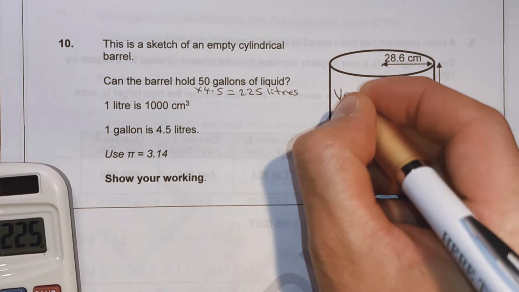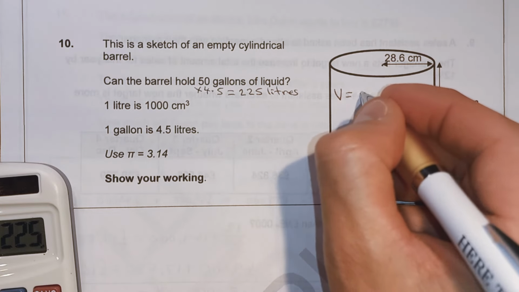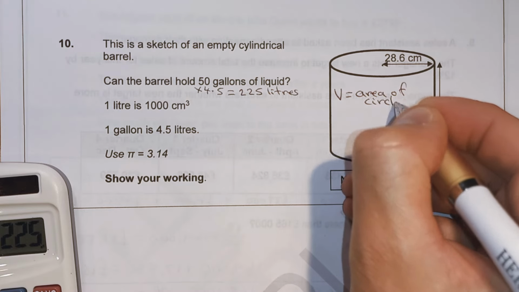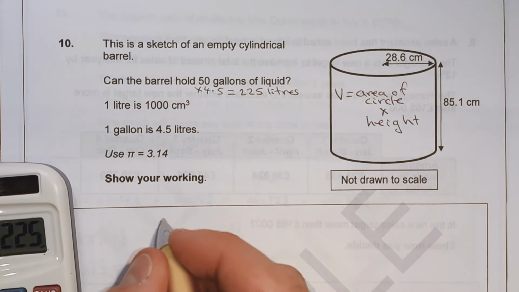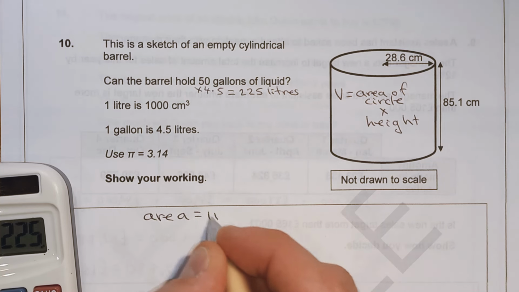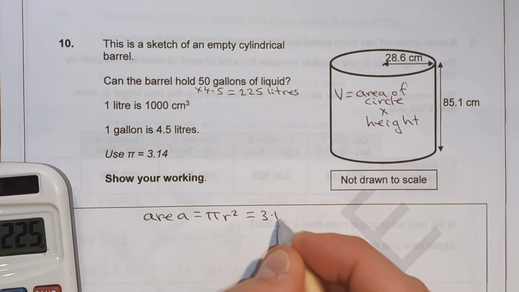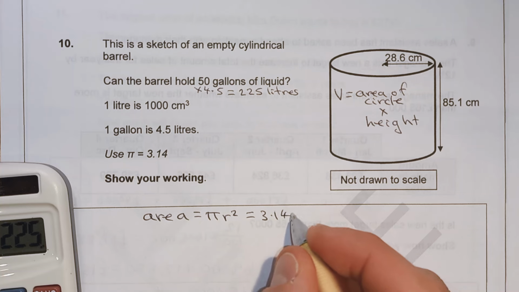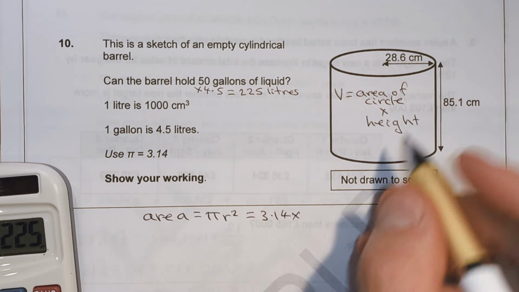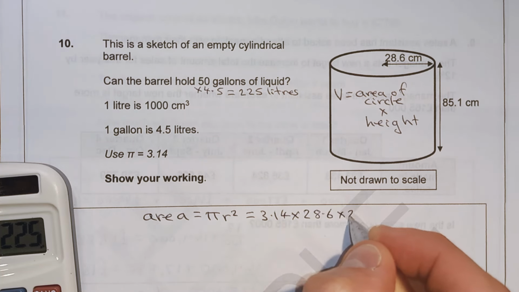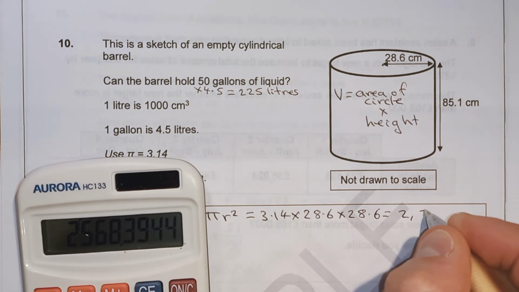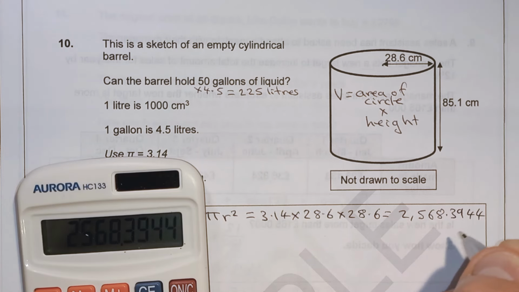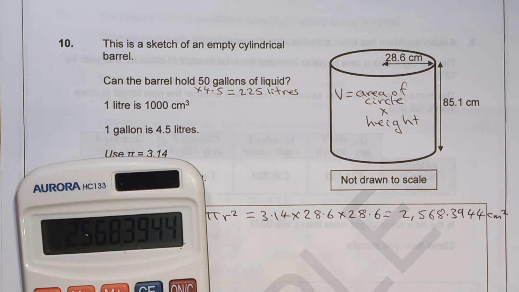Okay, and the volume of a cylinder is going to be the area of the circle multiplied by the height. So let's work out the area of the circle first of all. So the area is pi r squared, where pi is 3.14. Remember, when you've got a symbol next to a letter or a number by a letter, it means you multiply. So pi r squared, well, r is 28.6, and squared means you multiply it by itself. So for the area, we want 3.14 times 28.6 times another 28.6, which gives us 2,568. I'll keep all my decimal places for now. And that is going to be in centimetres squared because it's area.